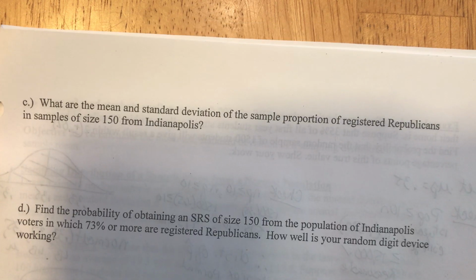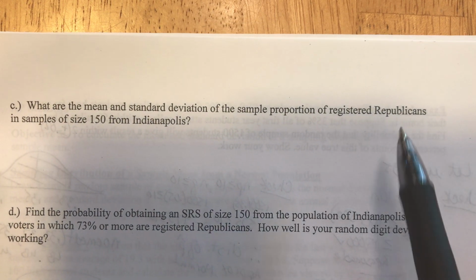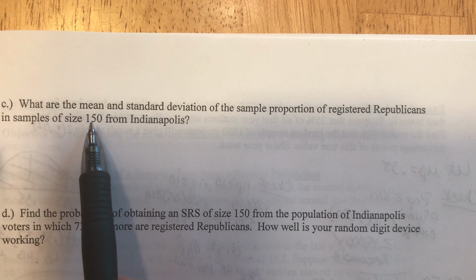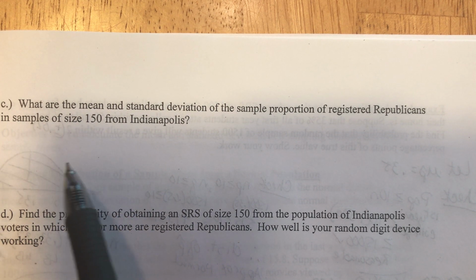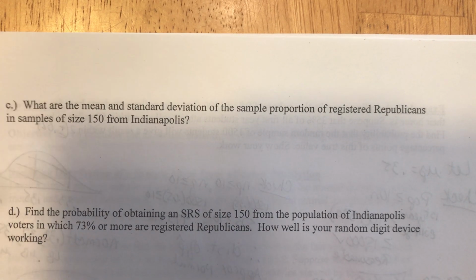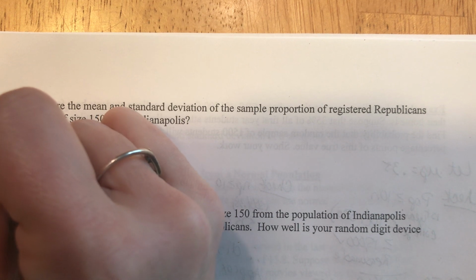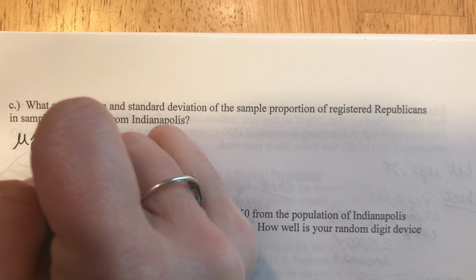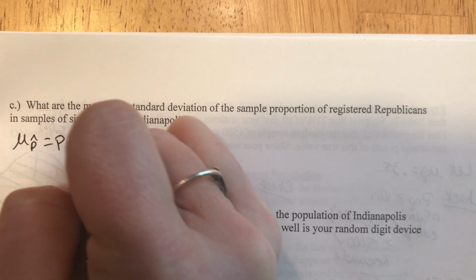So now what we want to do is say what's the mean and the standard deviation of the sample proportion of registered Republicans in samples of size 150. If we do a sampling distribution and we repeat lots of samples, what would the average be and what would the standard deviation be? So the average of your sampling distribution is equal to P, which we just had as 0.68.